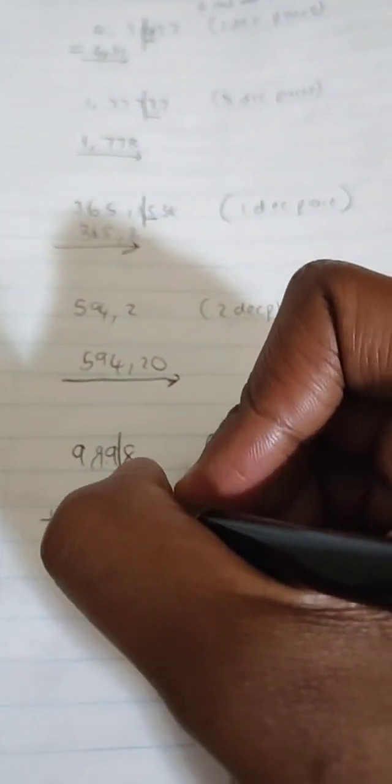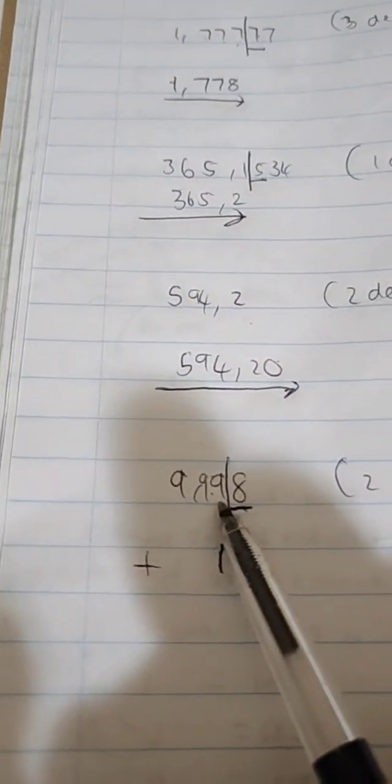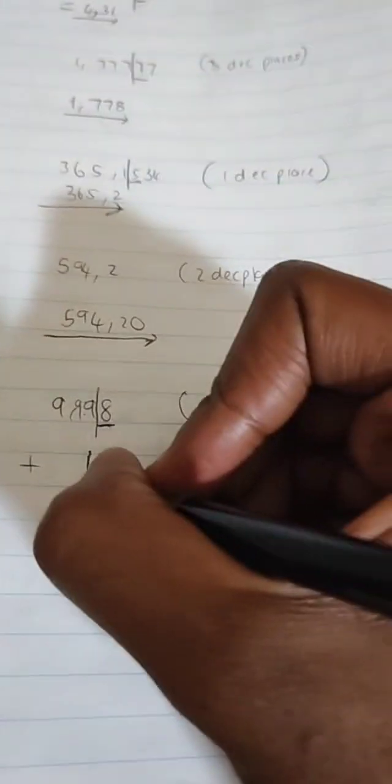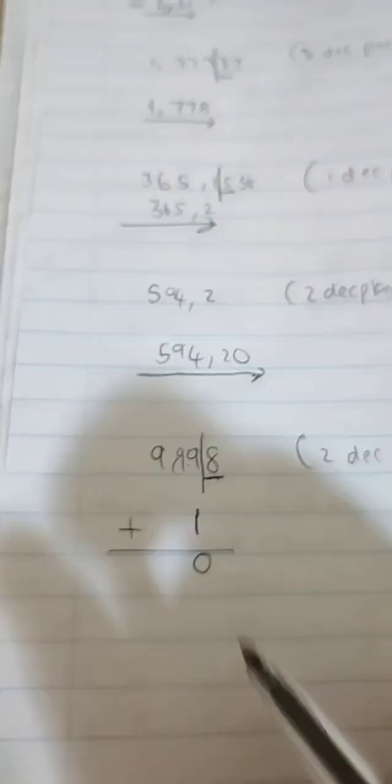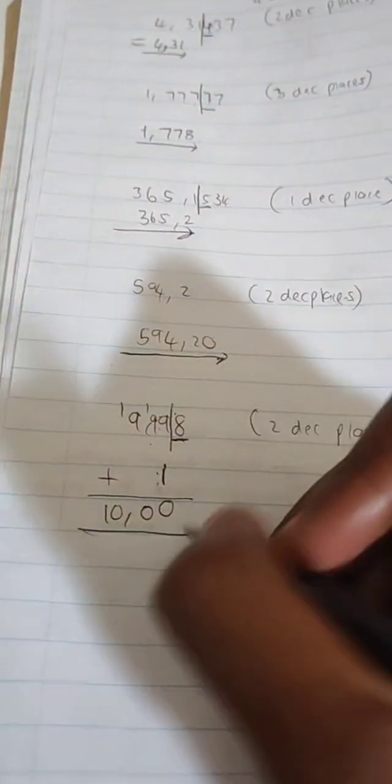What does that mean, guys? To go up by 1, you add 1 to 9. What happens when you add 1 to 9? What's 9 plus 1? 0. 1 plus 9 is 10. You carry 1. 1 plus 9 is 10. You carry 1. 1 plus 9 is 10, comma. So what's the answer?